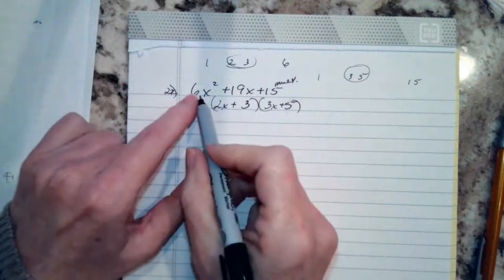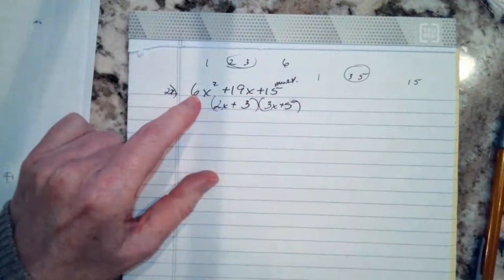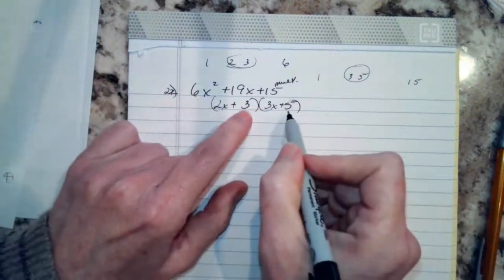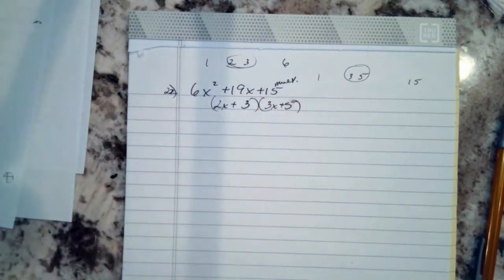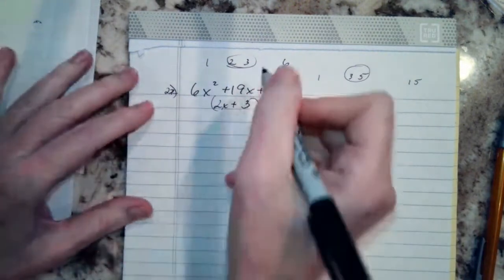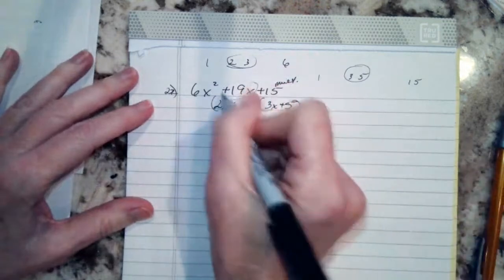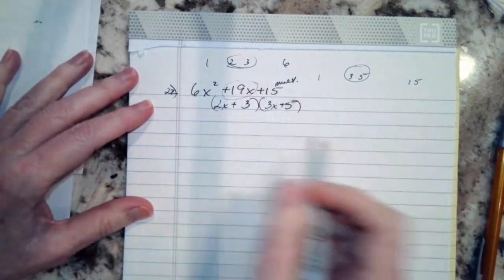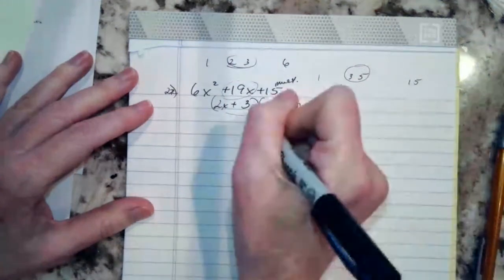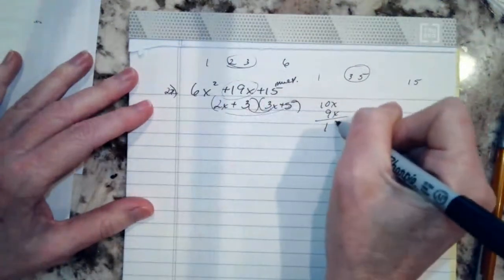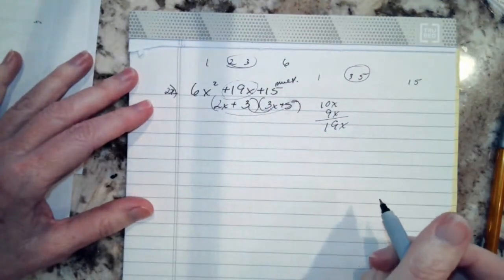Now, you knew 2 times 3 gave you 6. You got that? You don't have any worries about 6x squared. You know 3 times 5 gives you 15 because we picked only numbers that multiplied to give us 15. What we don't know about is this guy right there, 19x. Let's see that we got that. Let's see that we achieved that. Outside is a 10x. Inside is a 9x. Good deal. We've got 19x and we're good to go.